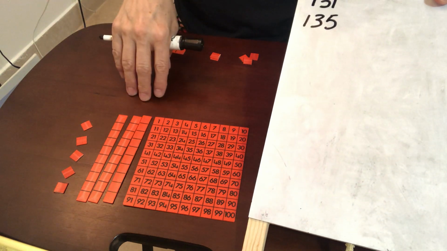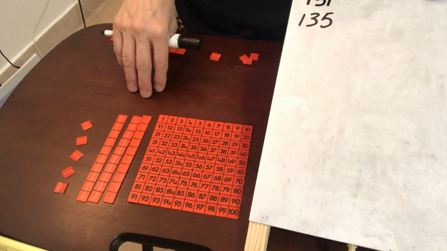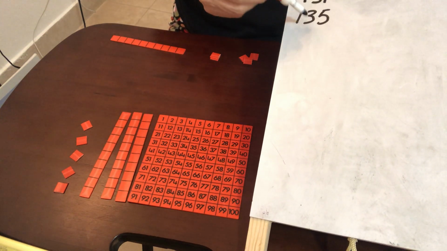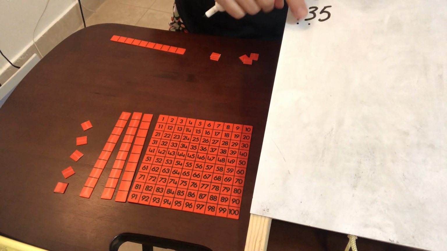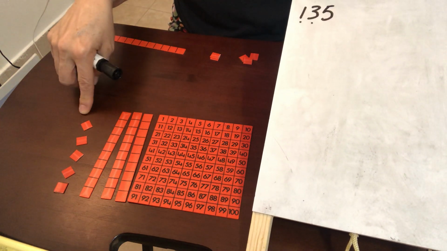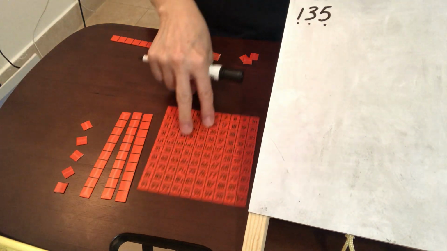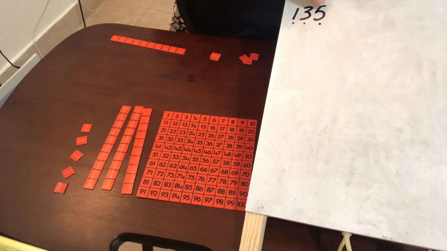Okay, so how many hundreds did I put again? 1. See? How many 10s did I put? 3. See? That's a 100. 3 10s. How many 1s did I put? 5. And there they are right there. 100. 3 10s. And 5 1s.